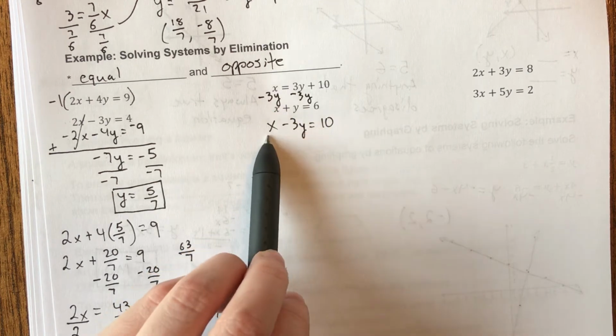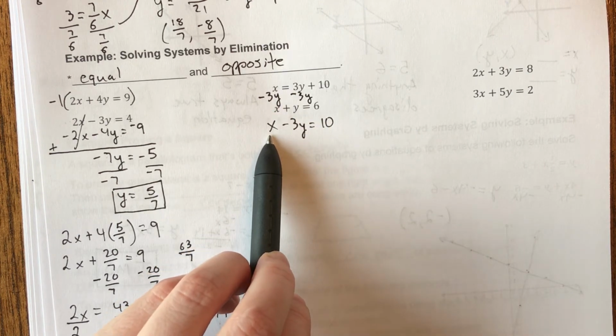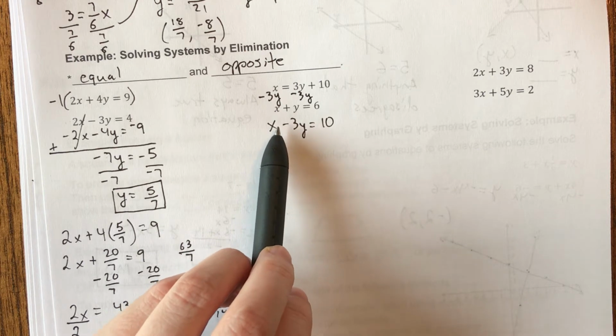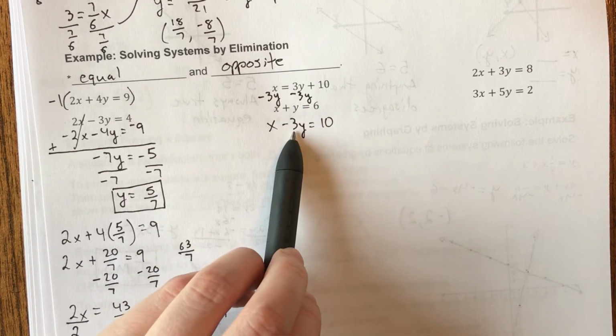My x's are equal anyway, but they're not opposite yet. We'll do the same thing that we did before, or we could do a different thing. So we could multiply by -1. Let's do something different. Let's eliminate our y's this time.